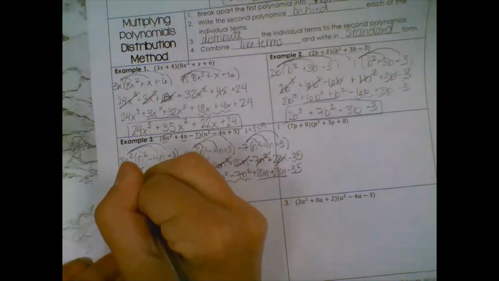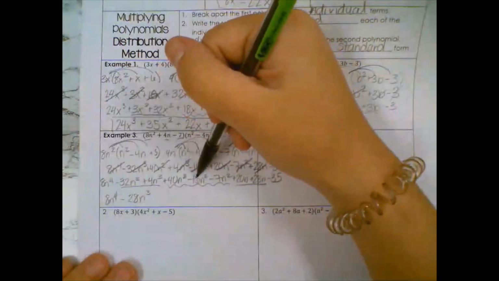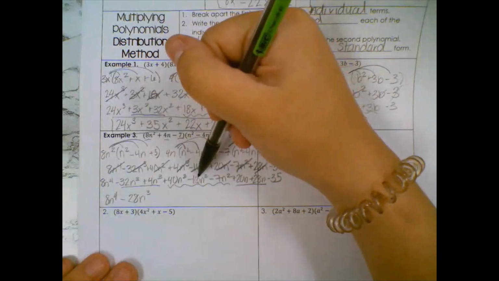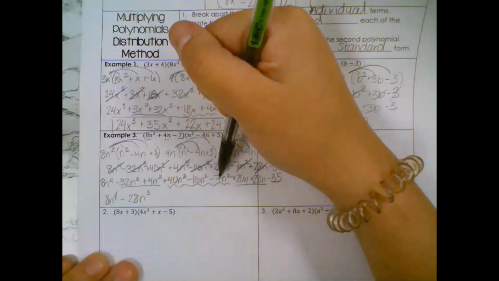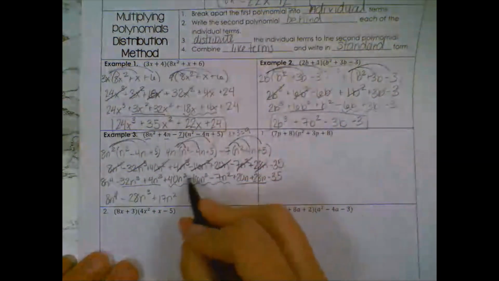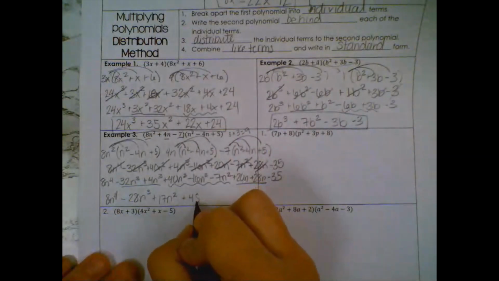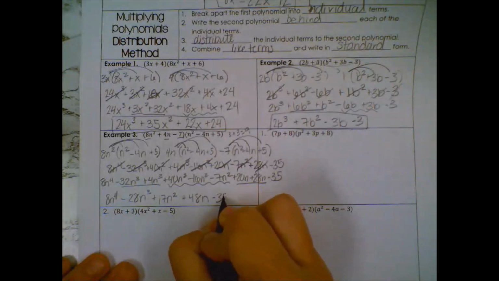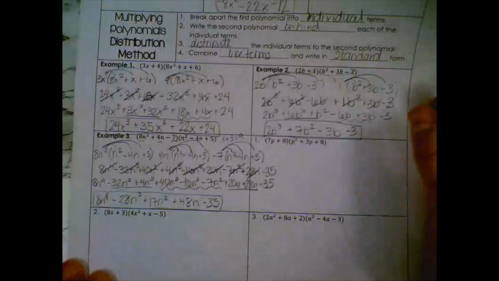So 8n to the 4th comes down. Negative 32, positive 4, so it's going to become negative 28n cubed. Let's see, 40 minus 16 is going to be 24. 24 minus 7 is going to give me 17. So this is 17n squared. You can just use a calculator if you need to for that. 20 plus 28, they're both positive, so that is a 48n minus 35. So definitely smaller once we simplified, okay?